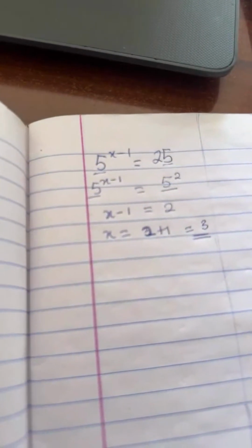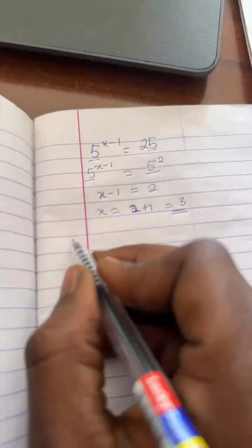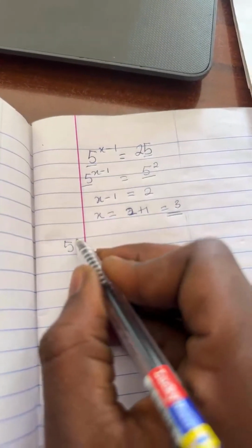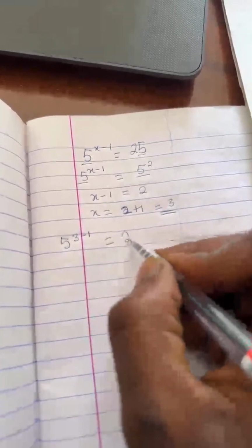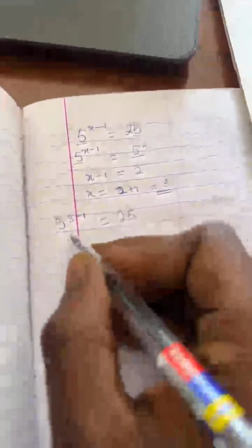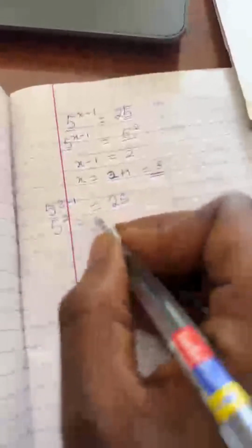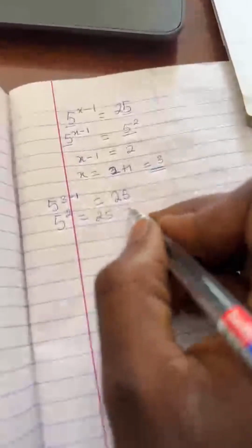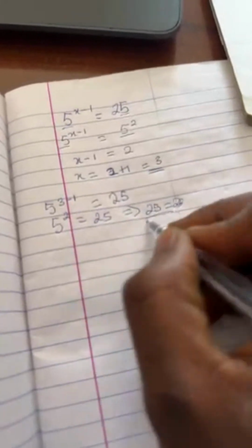And then you can verify it by plugging the value of x into the above equation. Then we can say 5 raised to the power of 3 minus 1 is equal to 5 squared, which is 25. Then 25 is equal to 25.